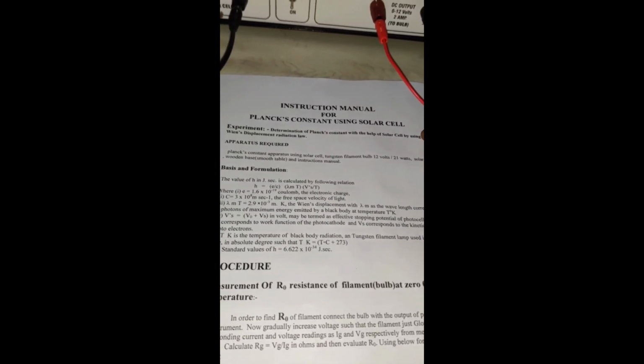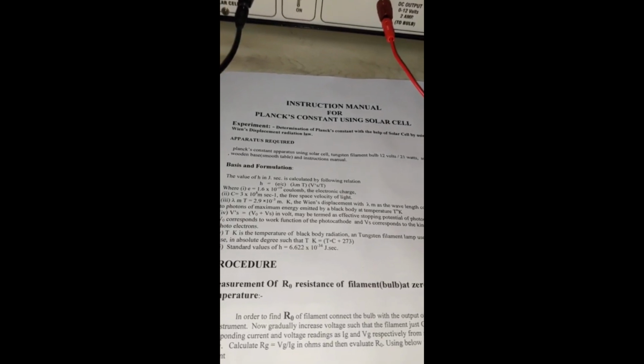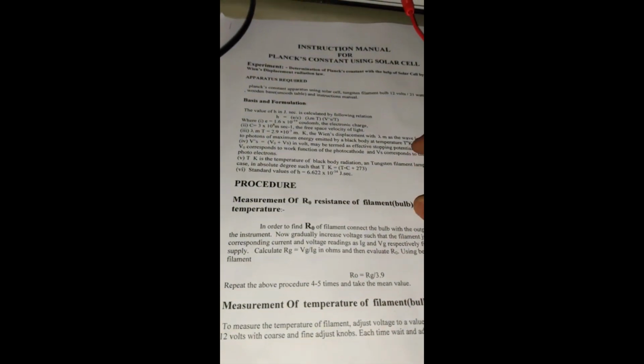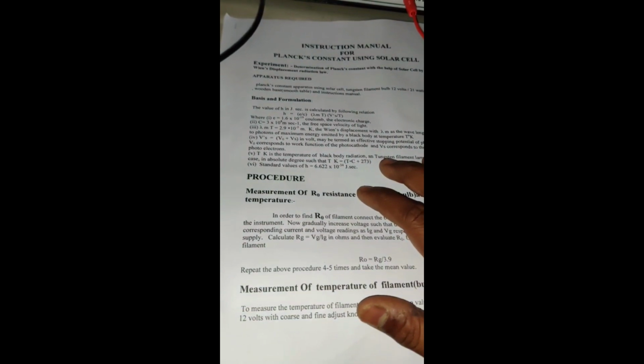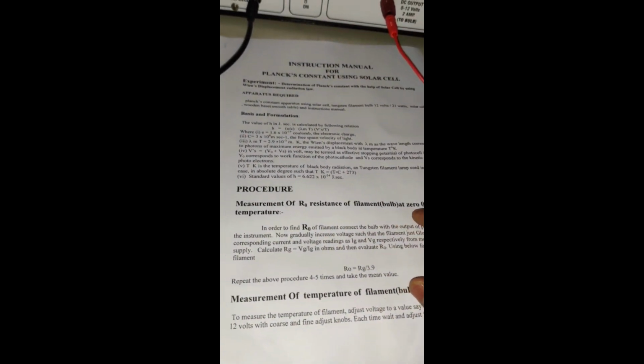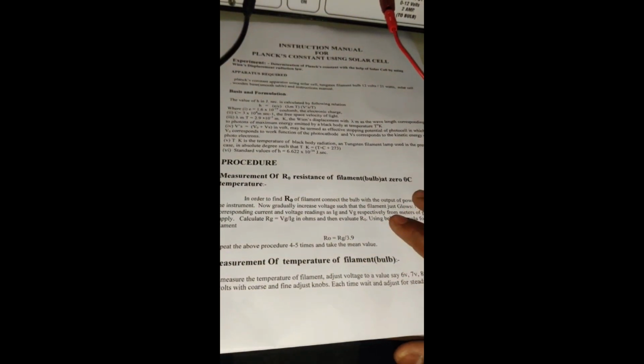Determination of Planck constant with the help of solar cell by using Wien displacement radiation law. So, first procedure, we have to calculate R0, resistance of filament at 0 degree temperature. For calculating the R0, first we have to calculate RG, just glow resistance.